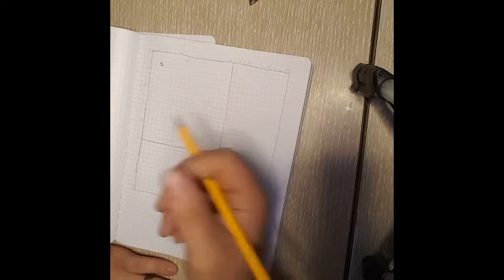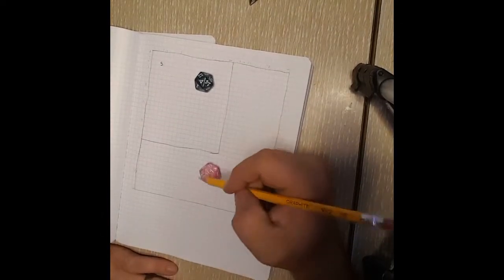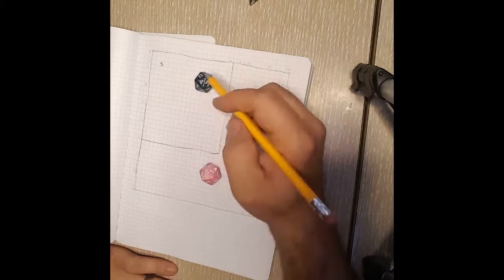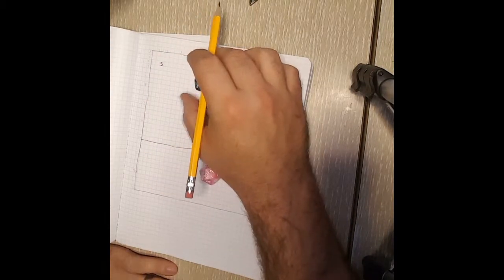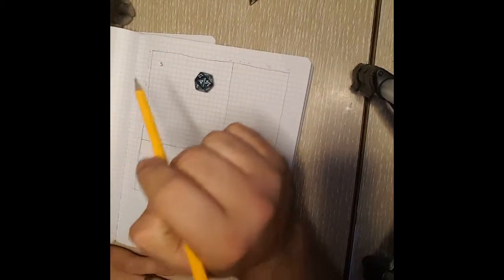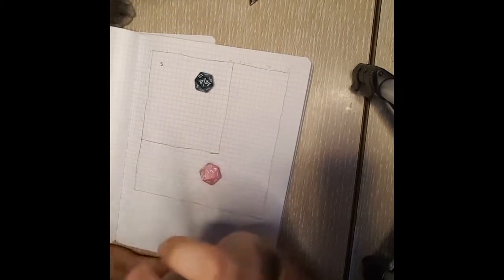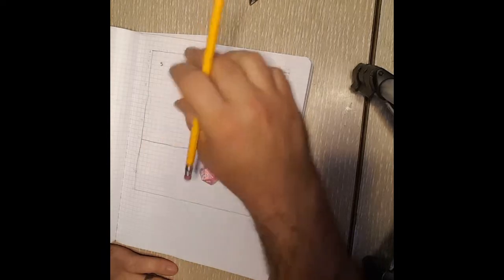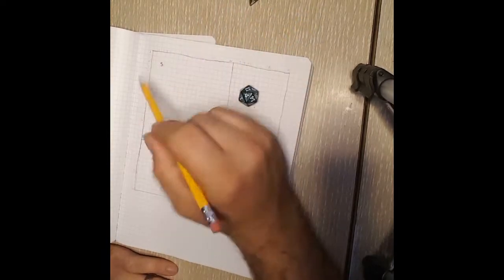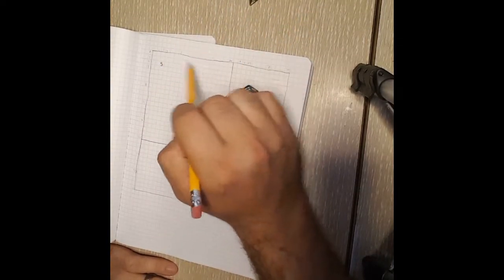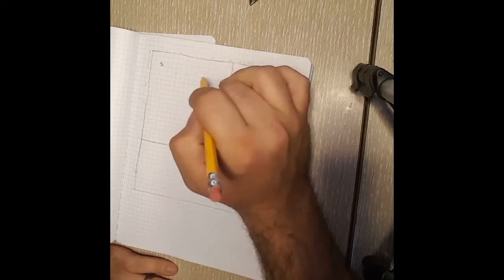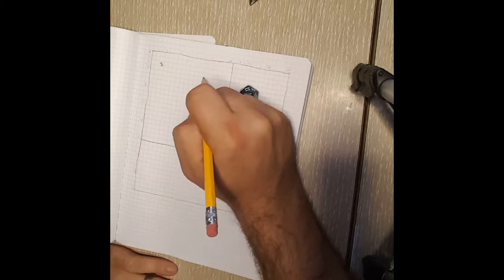So we're going to throw this, and this will be our horizontal, and this will be our vertical. And we've got a cat coming in. That's Bellfire. He likes to be in my videos. Okay, 15 is our horizontal and 4 is our vertical. So we know 4 here, 15 here. So this is going to be point 1.